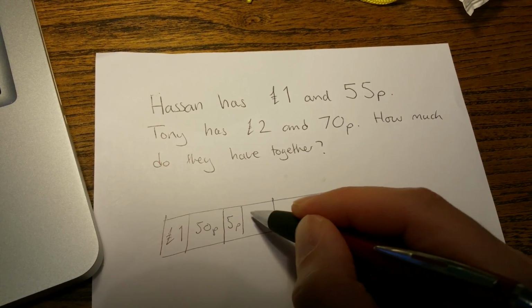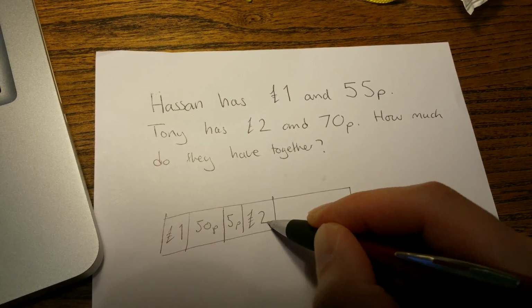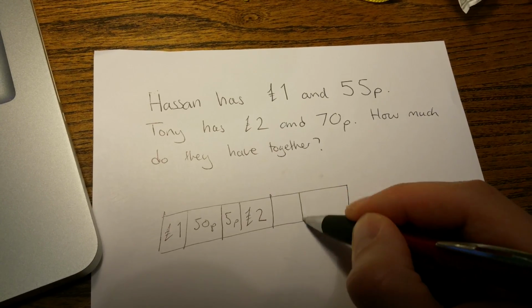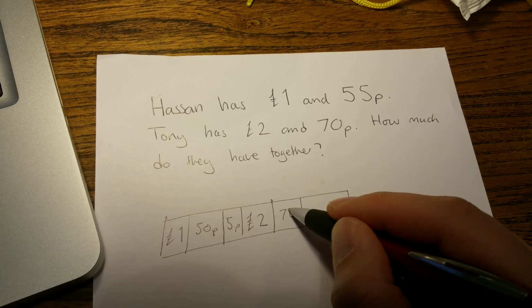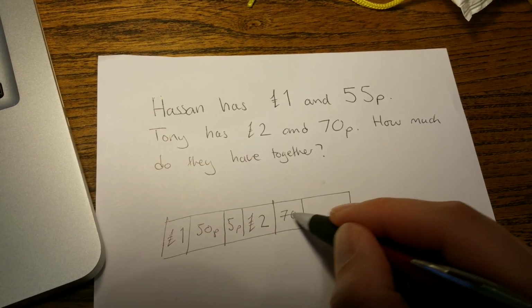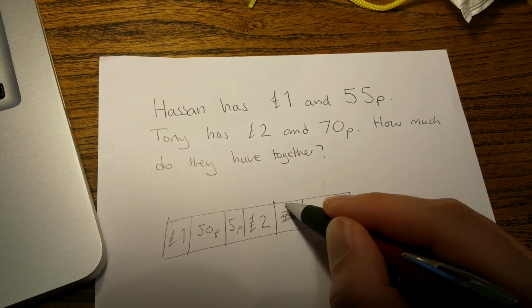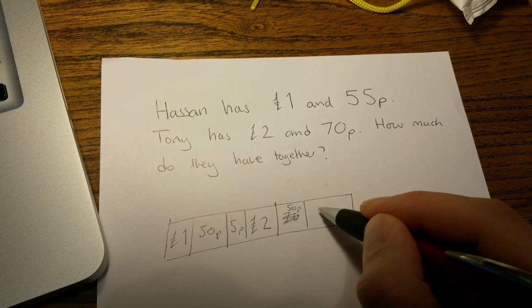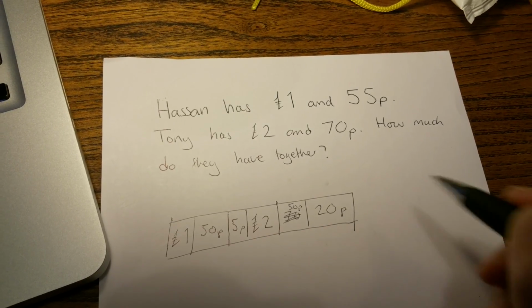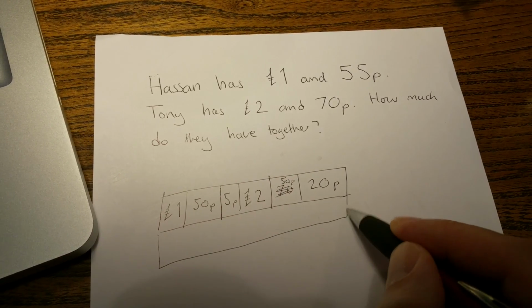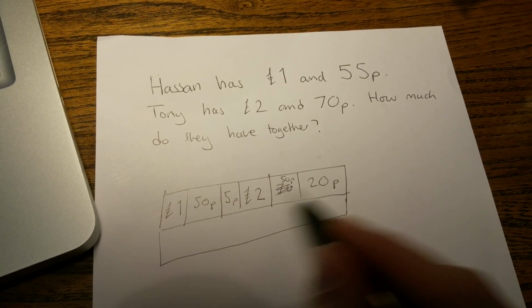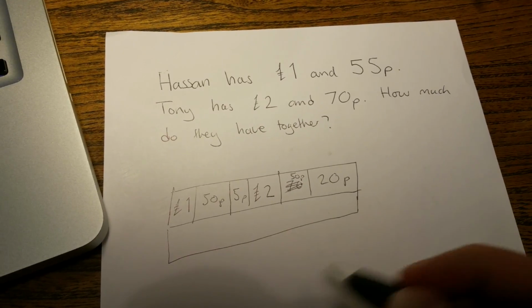Tony has £2 and 70 pence. Oh, hang on, we can't do 70 pence. Let's make that 50p and 20p. Right, I'm going to have to reorder these from largest to smallest. We're adding them all up. If you're adding, it doesn't matter what order you add in, you get to the same number.